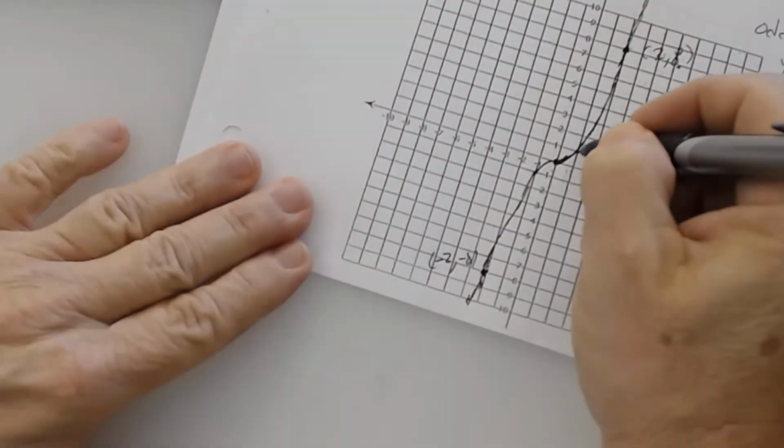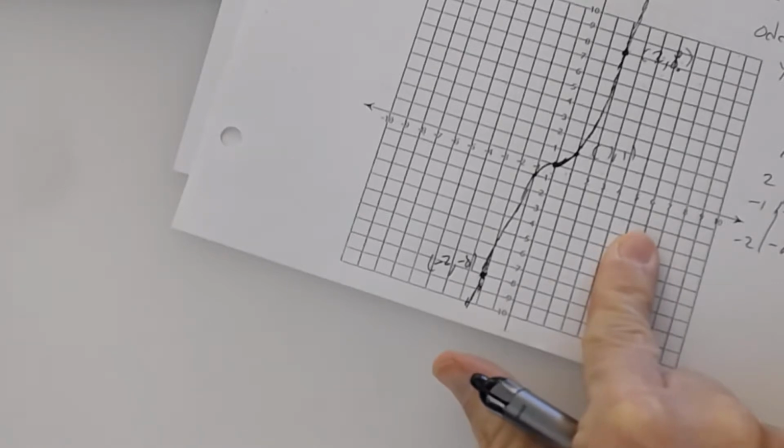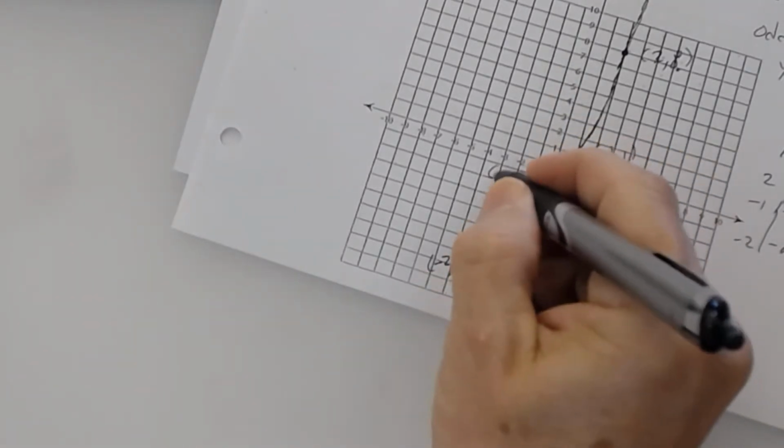Look at this point here where we had 1, 1. Think about what it just said. If 1, 1 is on the graph and this is odd, then what other point better be on that graph? Negative 1, negative 1. Is it? Yes. Now here's what that means.